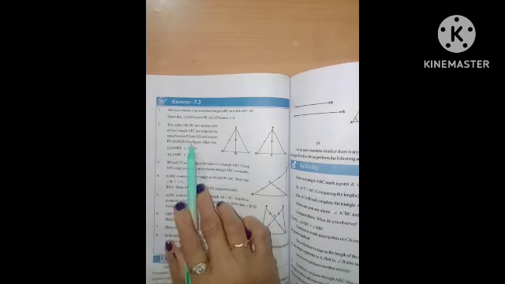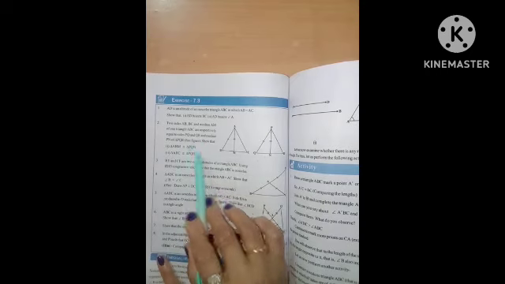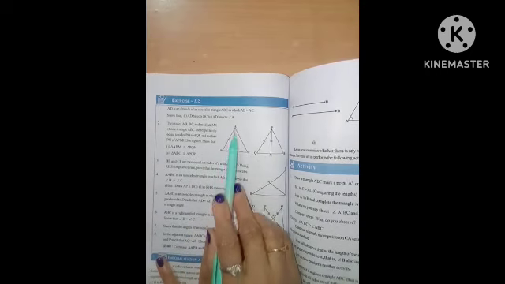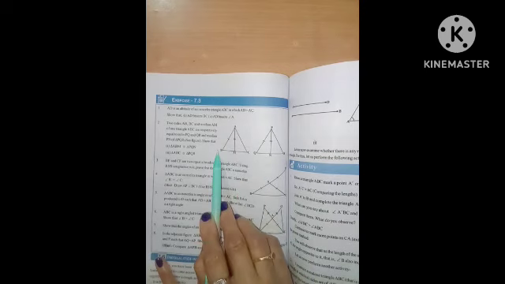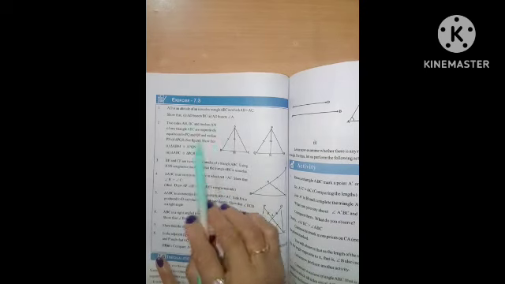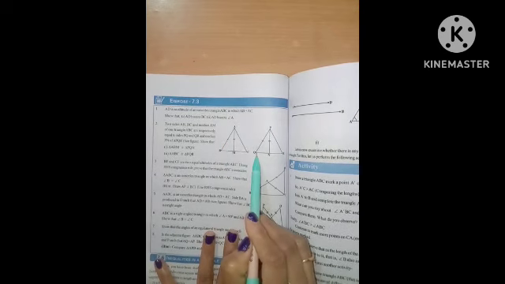Yes, this is the question. First I will explain this question. First, what is given and what is asked in this question. These are the two figures given. In these two figures, what sides are equal? AB is equal to PQ.